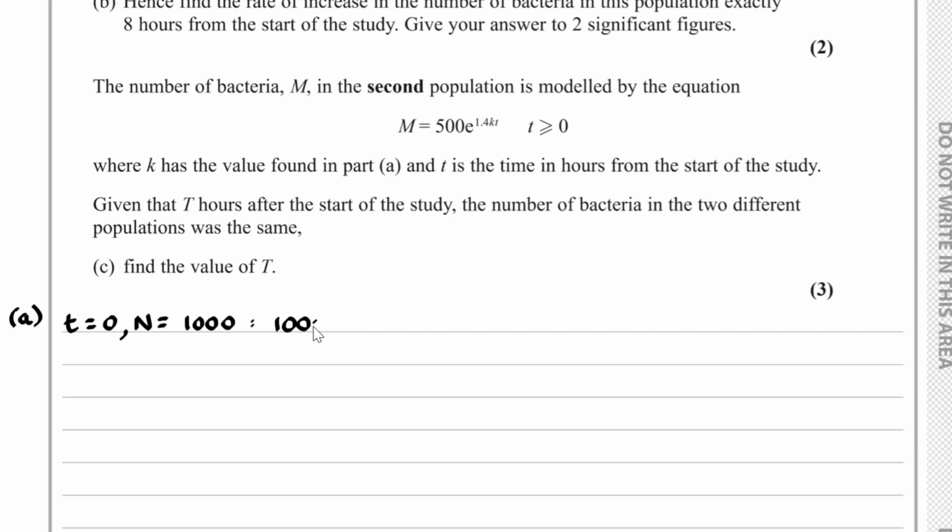So we have 1000 equals e to the power of 0 multiplied by A. So we've got 1000 equals A e to the power of 0. Of course, A is equal to 1000. And knowing that A is equal to 1000, we can therefore conclude N so far is equal to 1000 e to the power of kt.